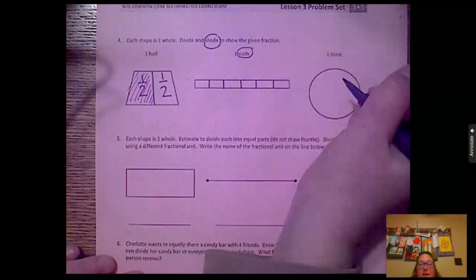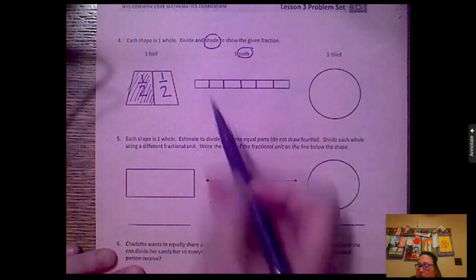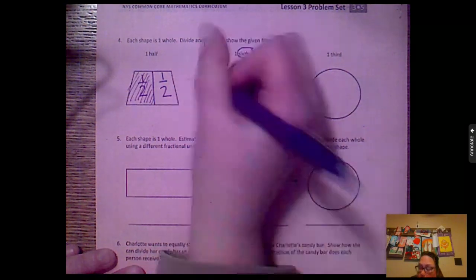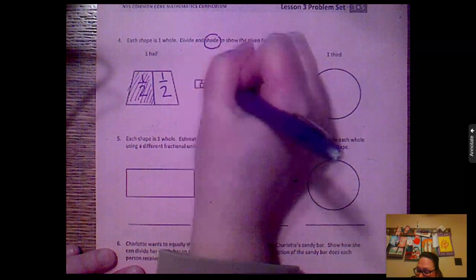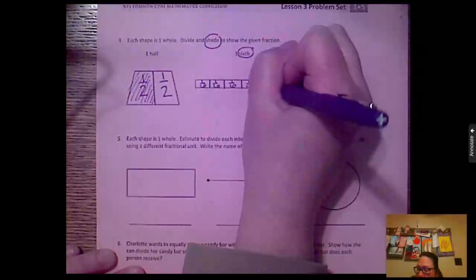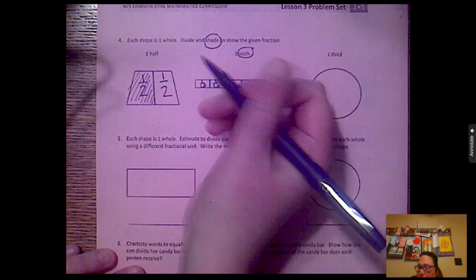Just like that. And then we should count and make sure that we actually have 6 pieces after, right? So 1, 2, 3, 4, 5, 6. And what fraction would you write inside each one of these pieces? 1/6. And then how many of these pieces are we going to shade in? 1 piece, right? Because it's 1/6.